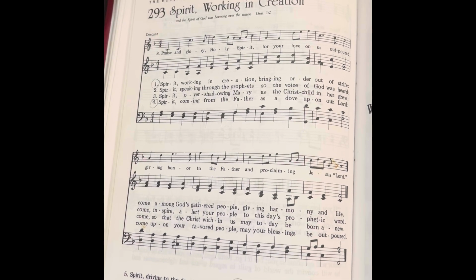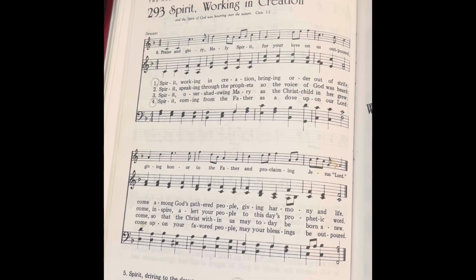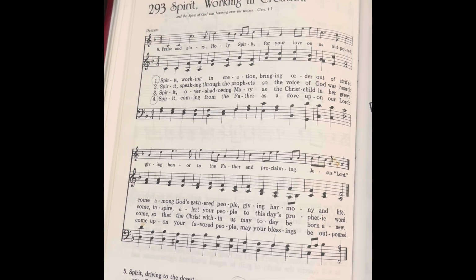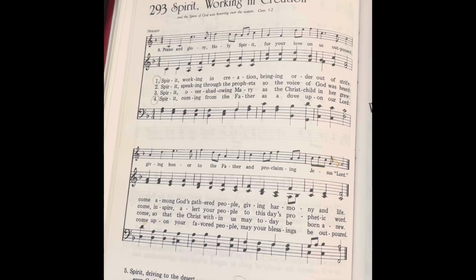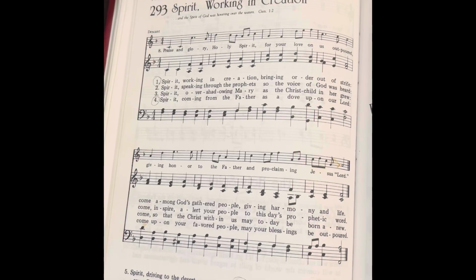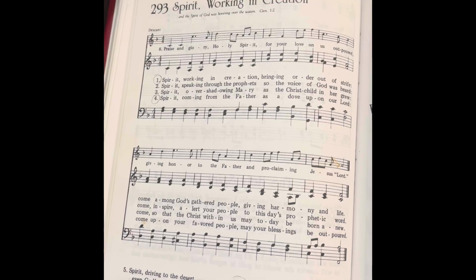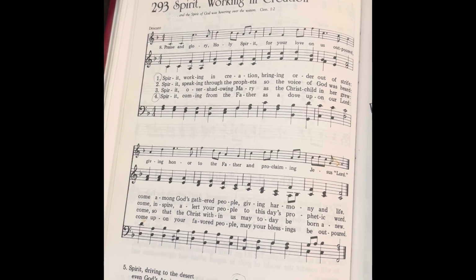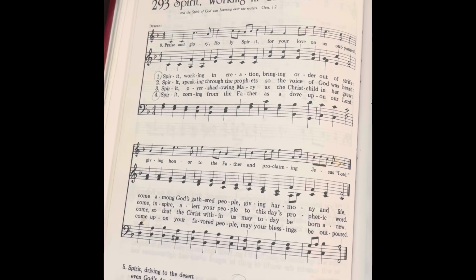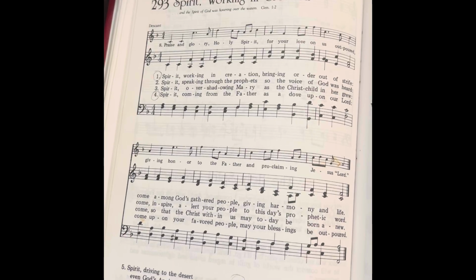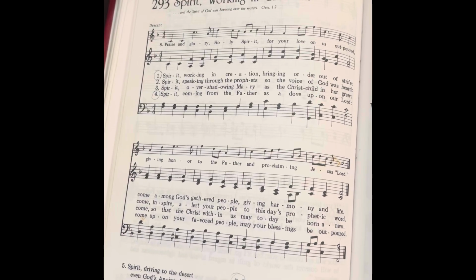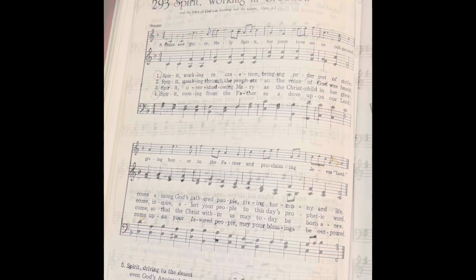So what that means is that you can look for other melodies that have that same metrical index and then swap out the words. So you'll notice that in this case, the 8787 will get you through one verse.